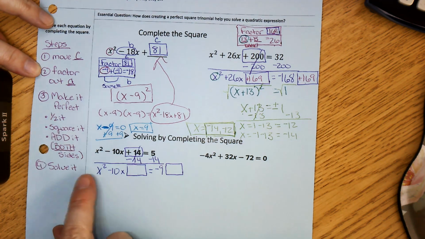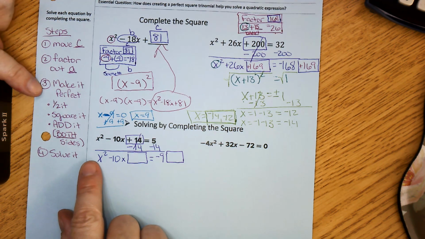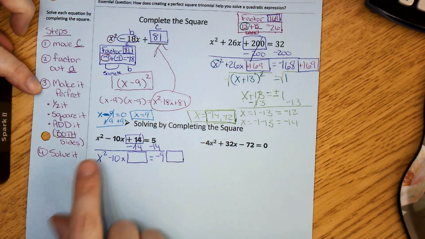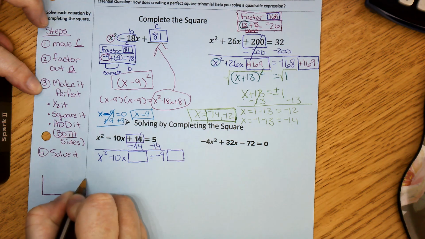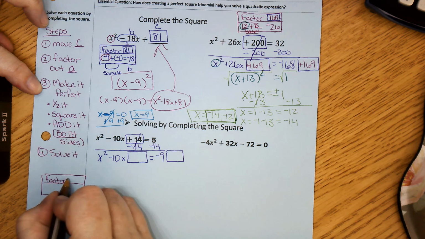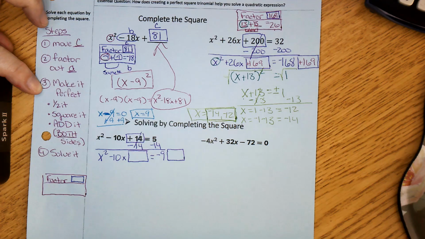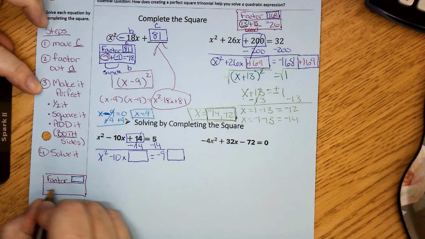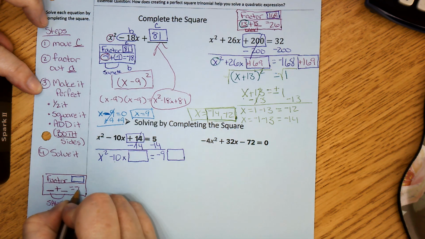Step 2 is factor out a. Well, a is 1, so we don't have to factor that out. Next up, let's make it perfect. So we have our factor rectangle. Well, we don't know what C is, but once we find out, we're going to put it in our purple boxes. You factor it, so a number plus the same number, so they need to be the same. When you add them together, they equal your b, which is negative 10.